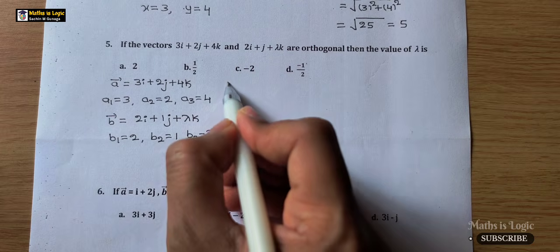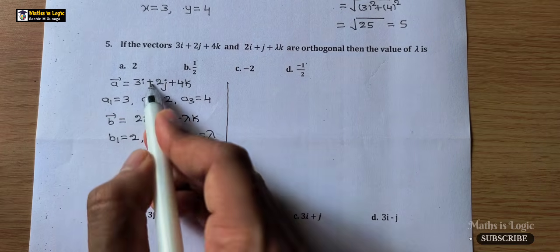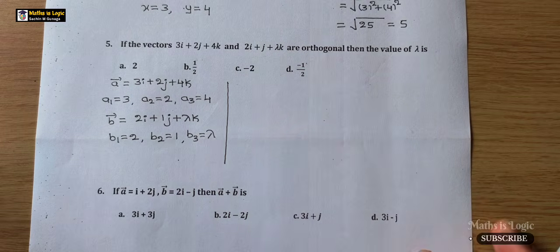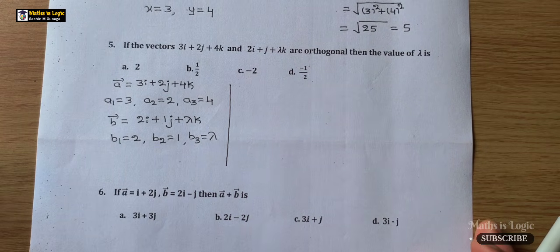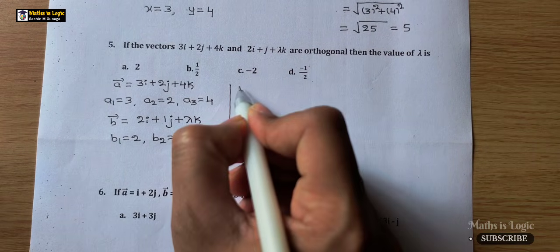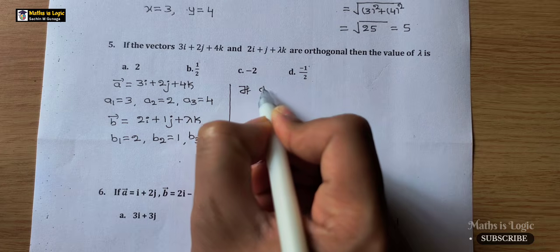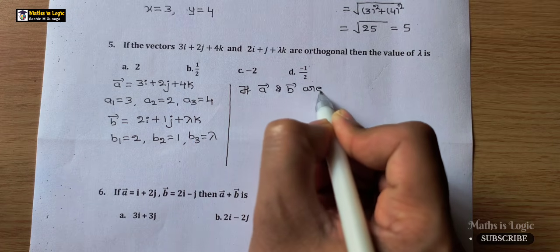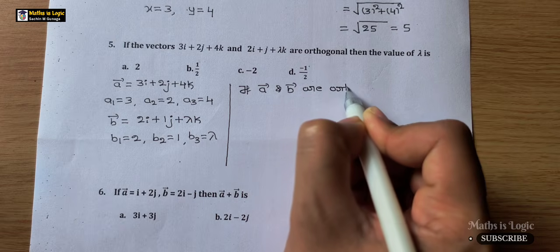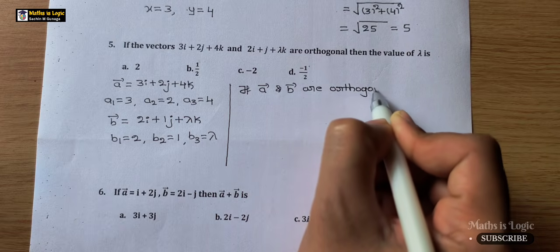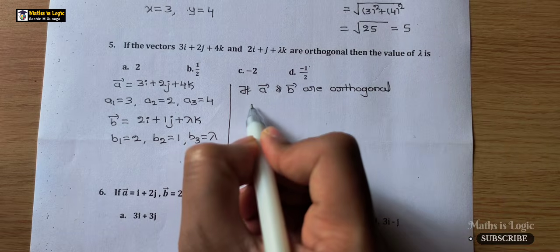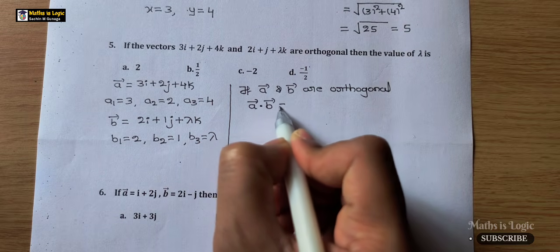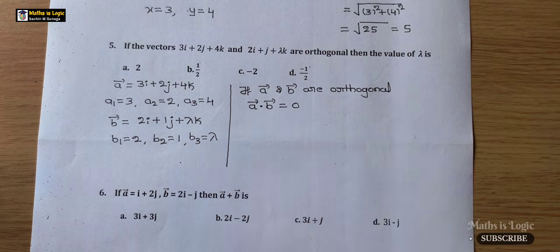So after considering A vector and B vector, next write the orthogonal condition. So what is the orthogonal condition? So write, if A vector and B vector are orthogonal, condition is A vector dot B vector is equal to 0. So this is the condition.